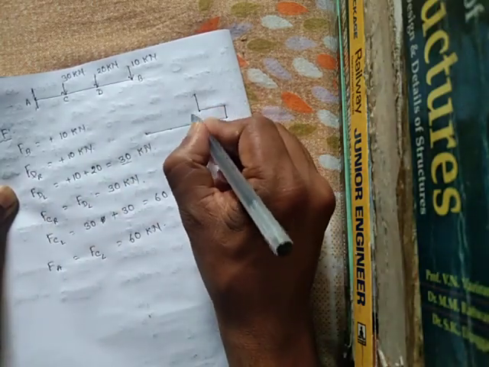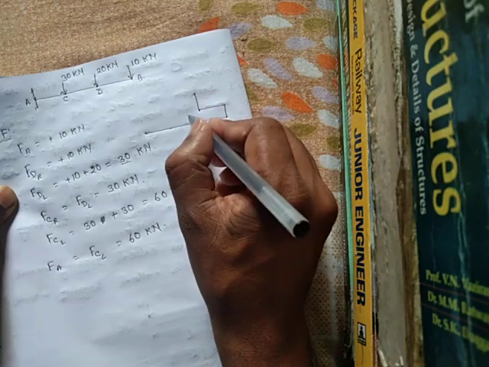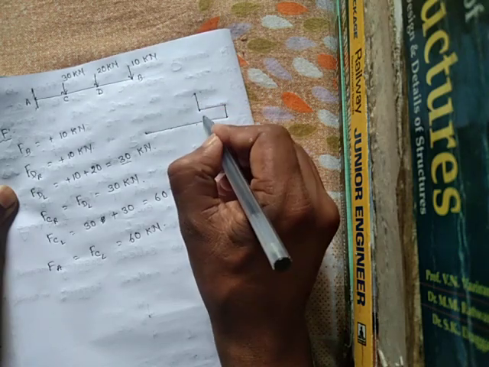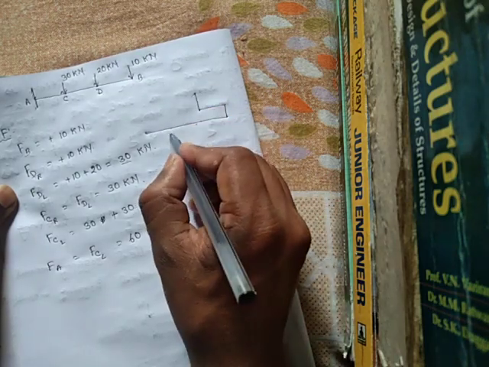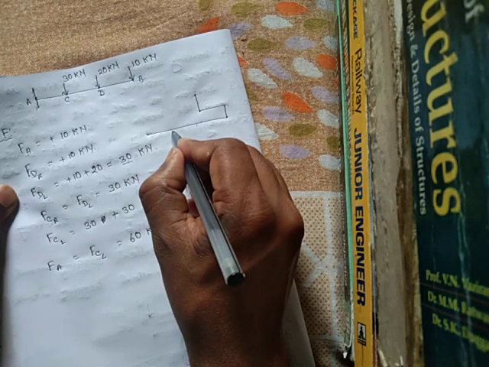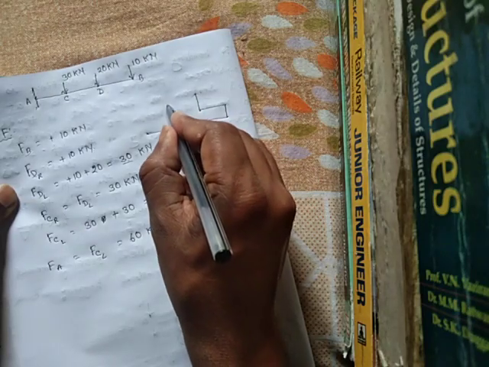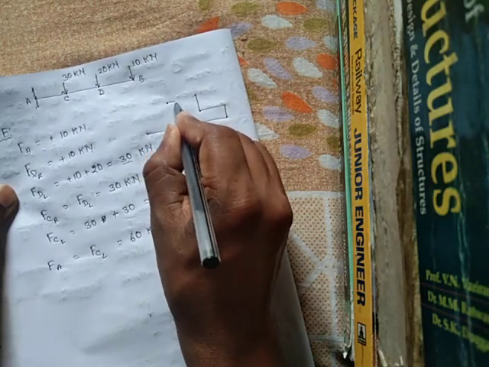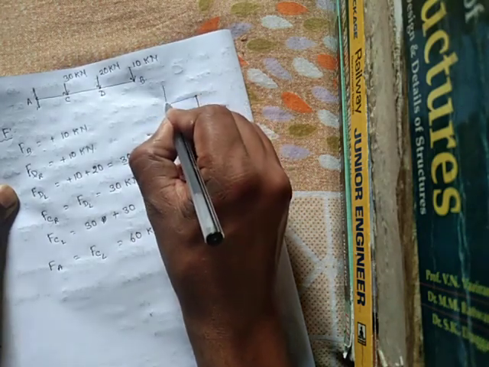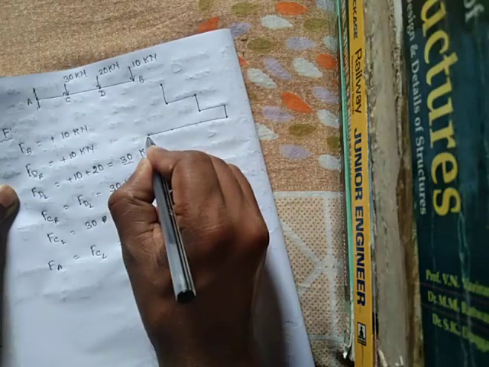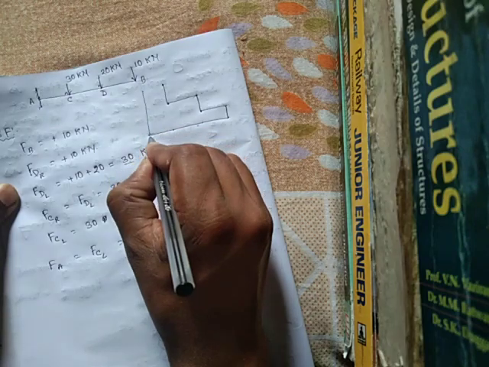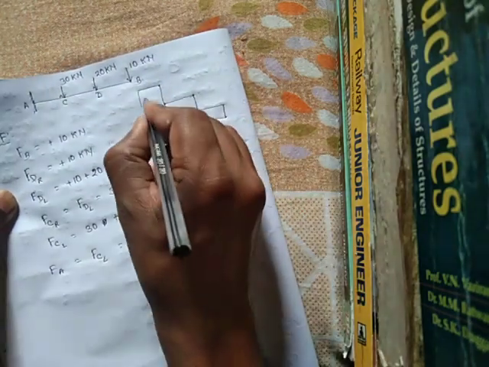At point D, there are two values of the shear force, that is 30 kilonewton and 20 kilonewton. At point C, the shear force just to the right is also 30 kilonewton. This is the 30 kilonewton point, and just to the left is 60 kilonewton. And at point A the shear force is 60 kilonewton. Finish. This is a positive shear force.